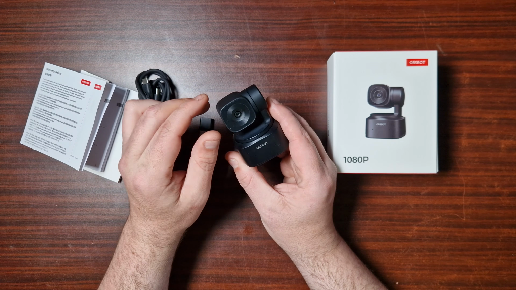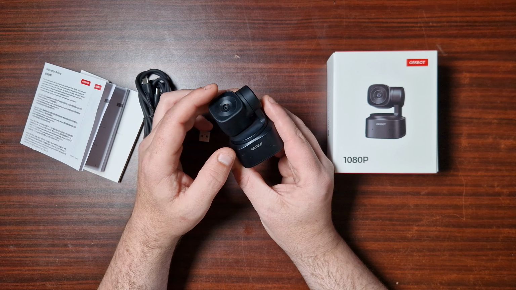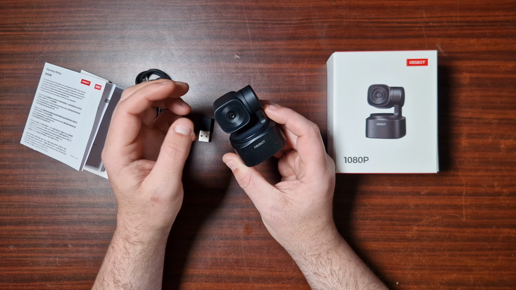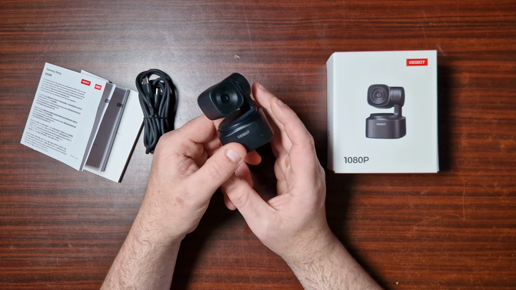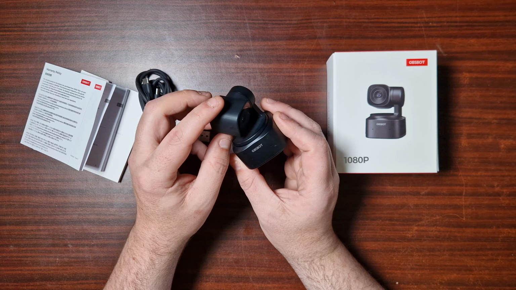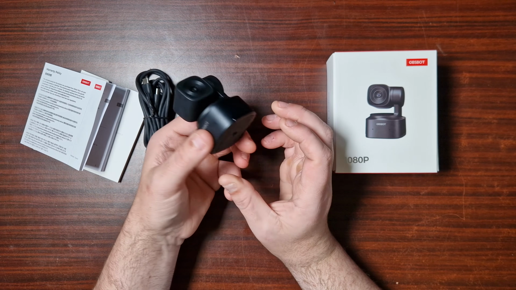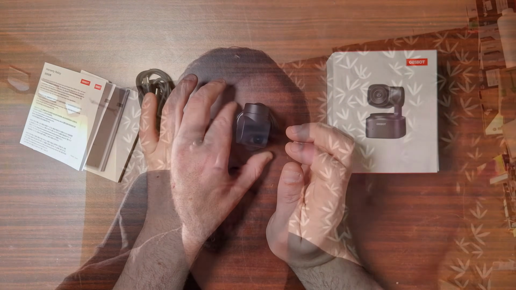And what we'll do now is go through the software. I'll show you the overall gesture system. That's quite fun. But yeah, other than that, like I said, 1080p, it's an overall good webcam. So let's get through the software. Hello. Yeah, so this is what it sounds like. This is what it looks like.